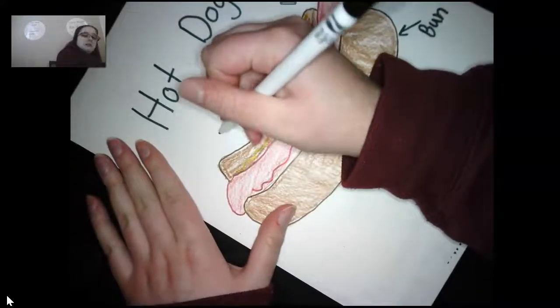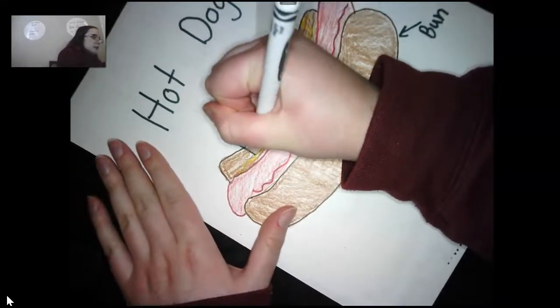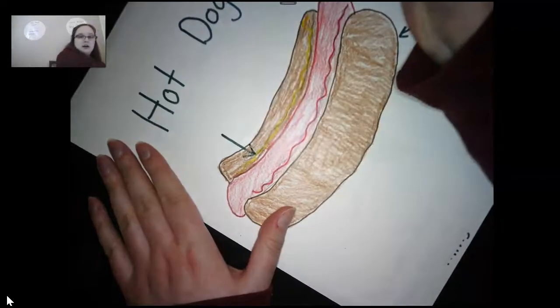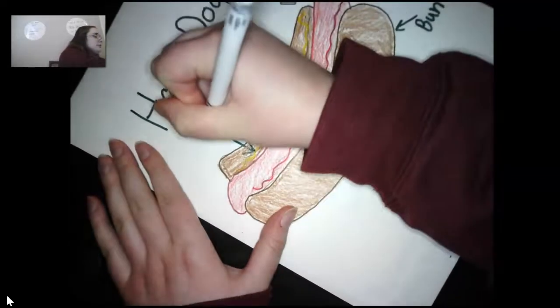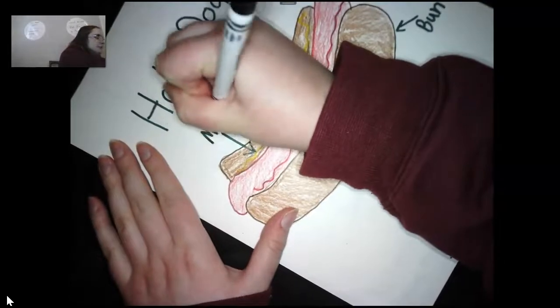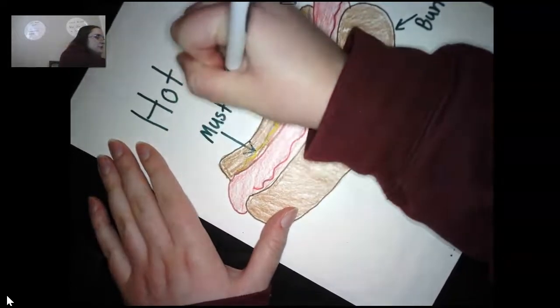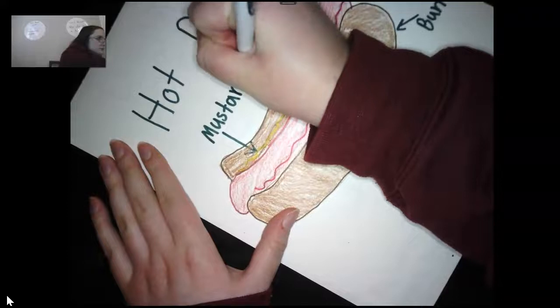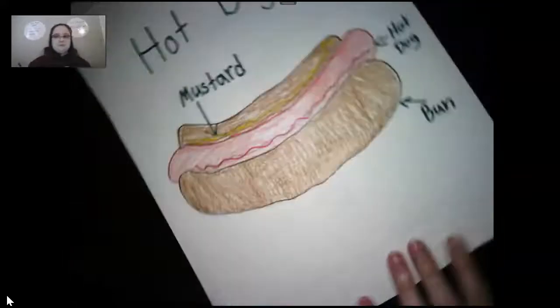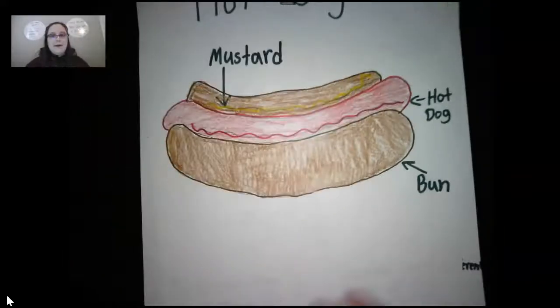So remember, then we have our mustard up here. So what I'm going to do is come down from the top and draw an arrow, and then I'm going to write mustard. Just like that.